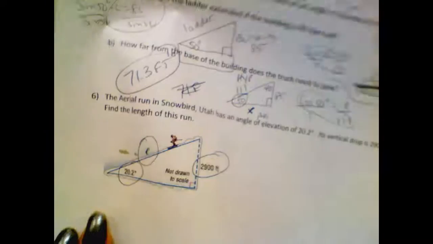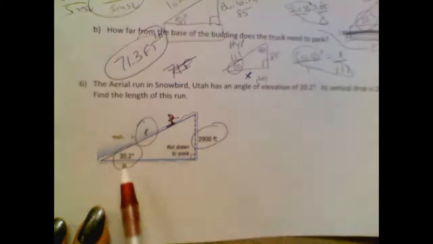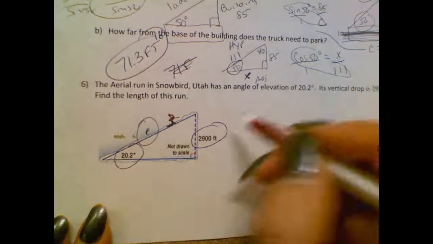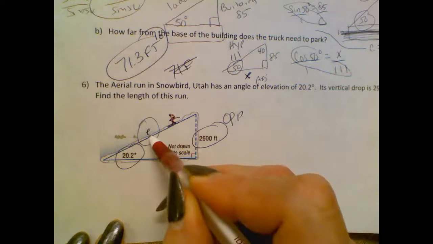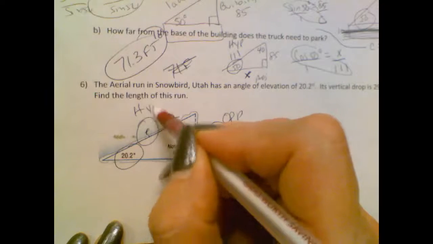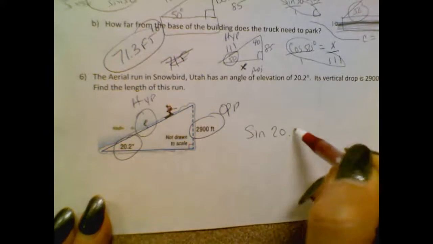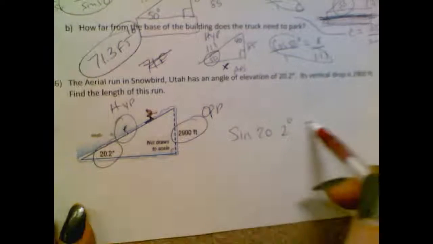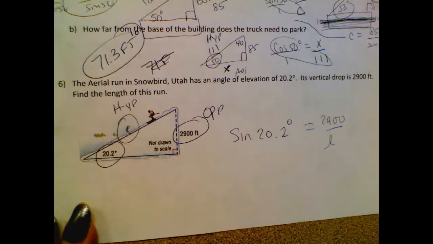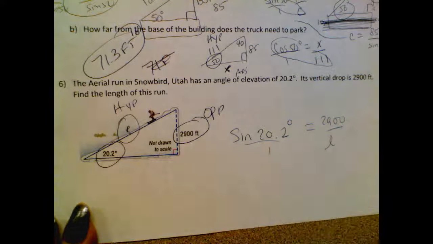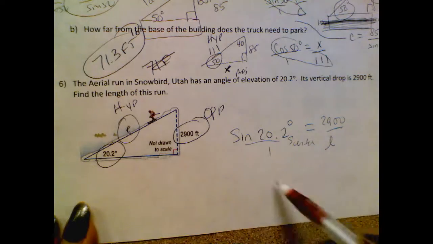So which part of SOHCAHTOA would I use on this one? What is 2,900? According to 20.2, what is 2,900? Opposite, adjacent, or hypotenuse? Opposite. And what is the L? Hypotenuse. So we want which one? Sine. So you're going to go sine 20.2 equals opposite over hypotenuse, L. What should I do? Do I cross multiply or do I have to switch places? Switch places. L comes over here.